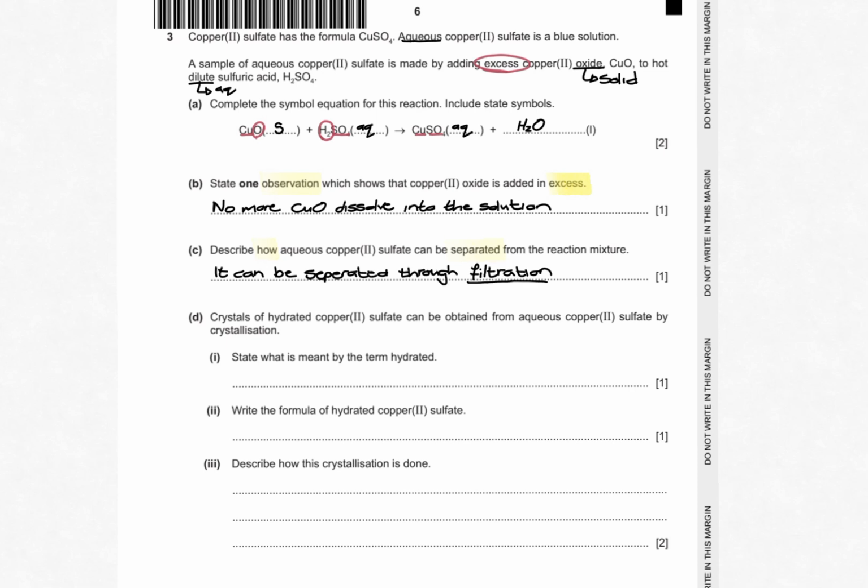D then says that crystals of hydrated copper 2 sulfate can be obtained from aqueous copper 2 sulfate by crystallization. They then ask to state what is meant by the term hydrated. Now, hydrated refers to it being a substance that is chemically combined with water, meaning that it's not dissolved into water like an aqueous solution, but that there's water molecules inside of the crystalline structure.